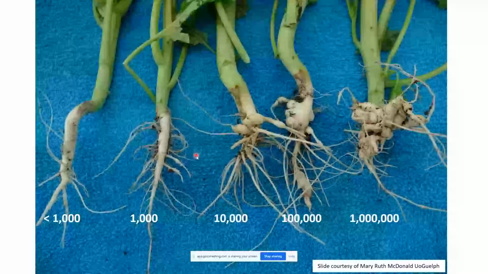And so you can see at 1,000 here, you're just starting to see these small swellings on some of the lateral roots. Whereas when you get up to 10,000, you're seeing large galls on the main root and large swellings on the tap root, or on the lateral roots.